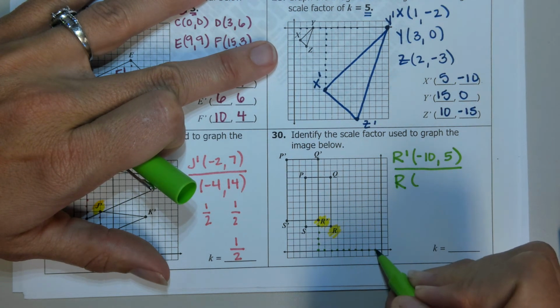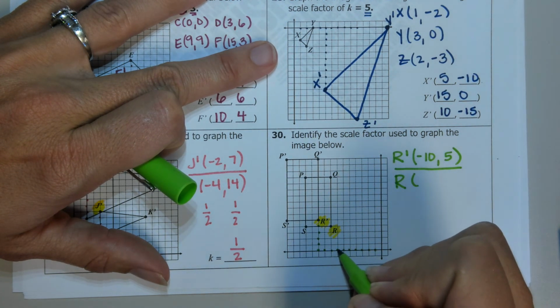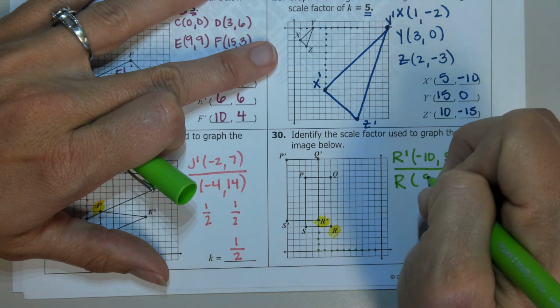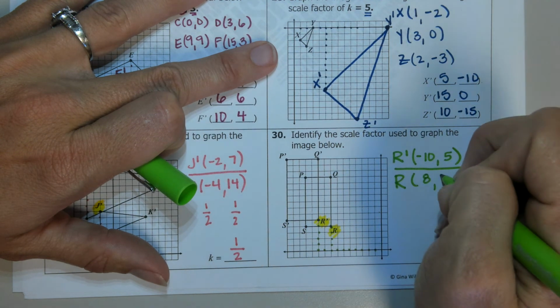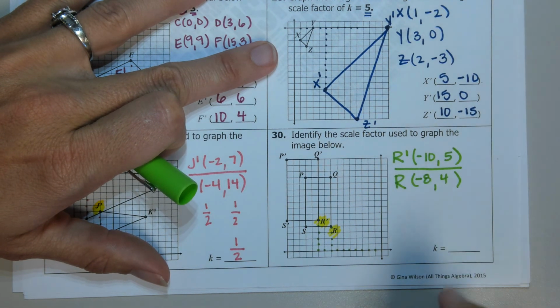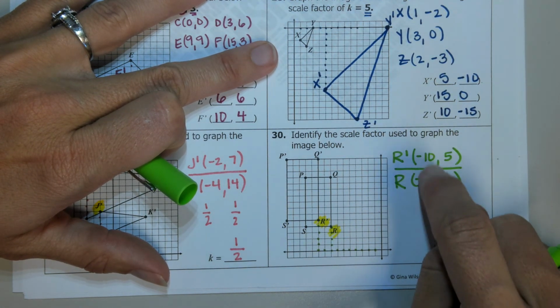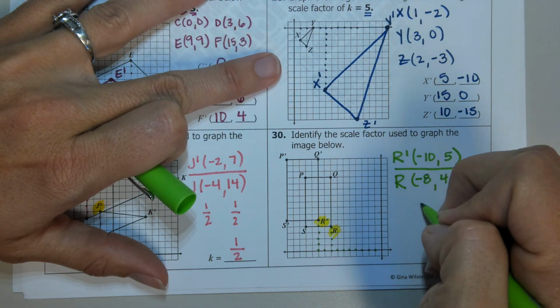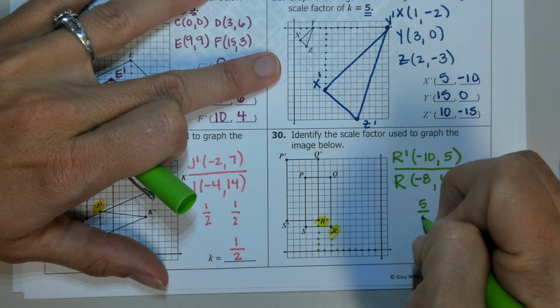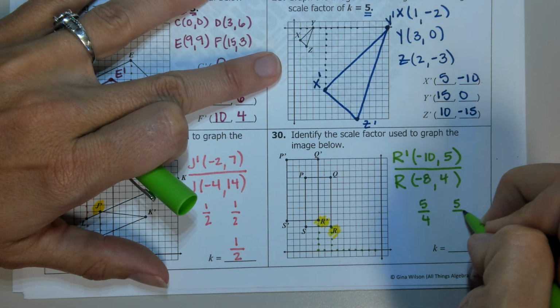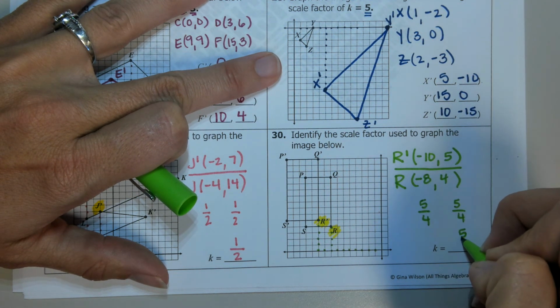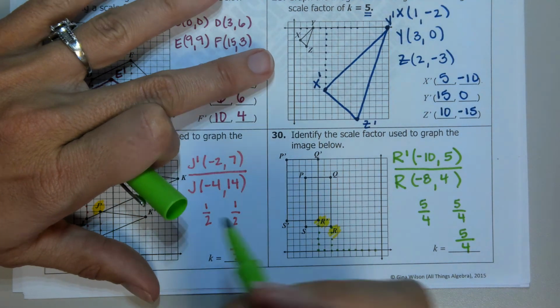R is negative 8, positive 4. X divided by x, negative 10 divided by negative 8 gives you positive 5 over 4. And 5 over 4 gives you positive 5 over 4. Therefore, your K value is 5 over 4.